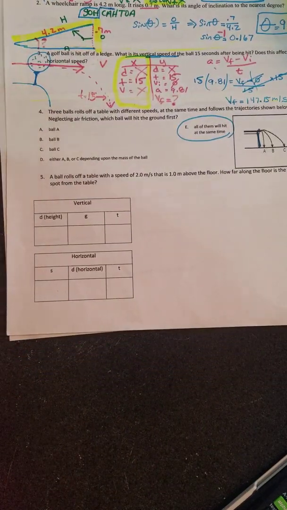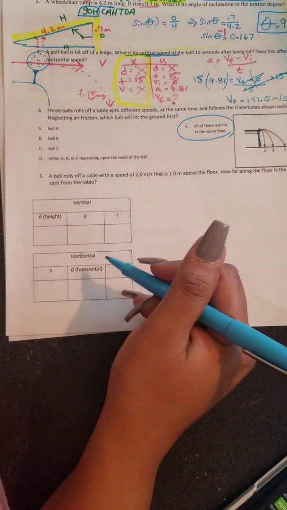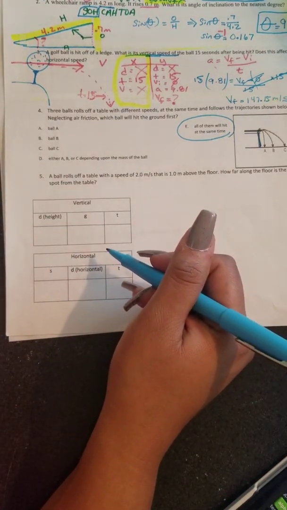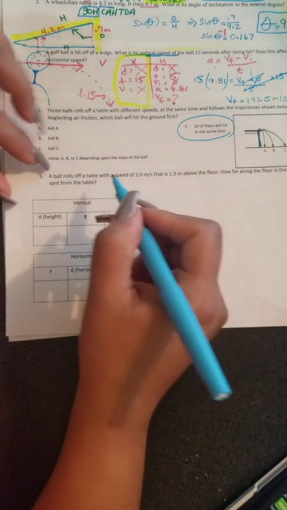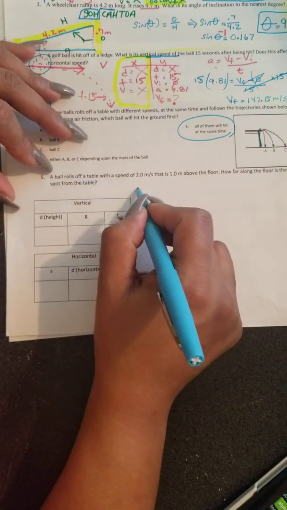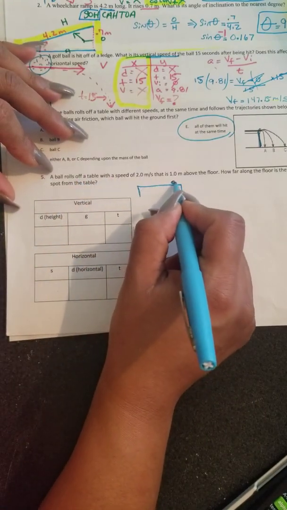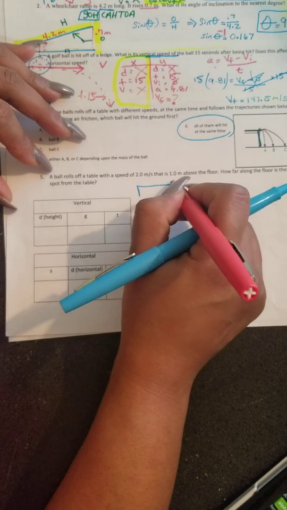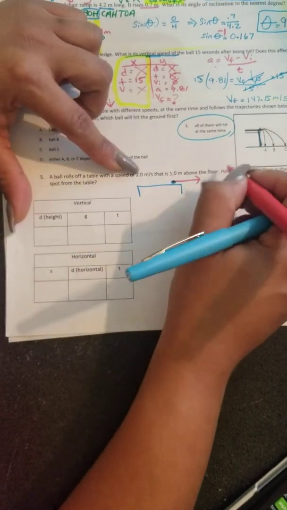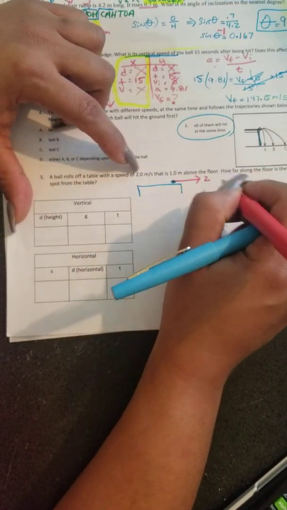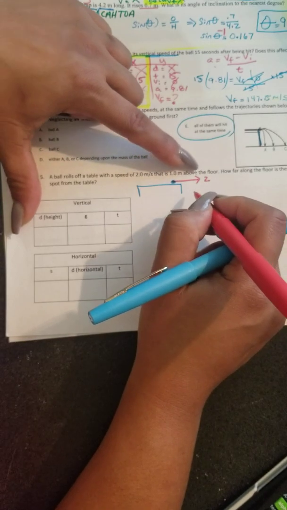Next one over here. This table is just really the T chart that we do with our components. A ball rolls off of a table with a speed of 2 meters per second. That is 1 meter above the floor.